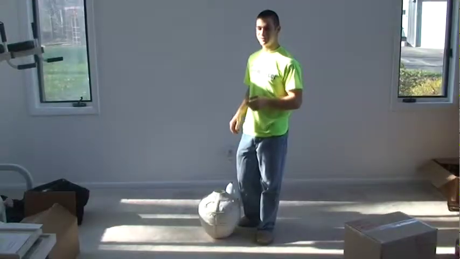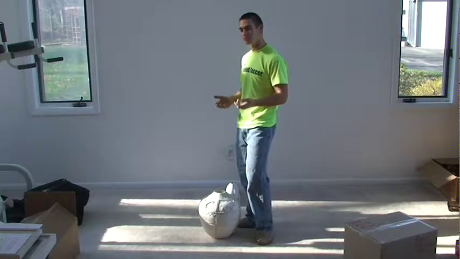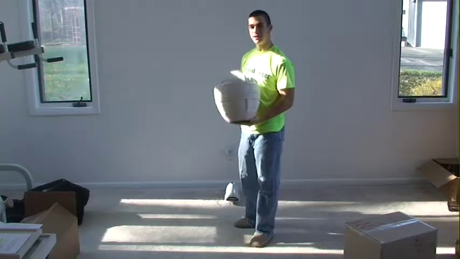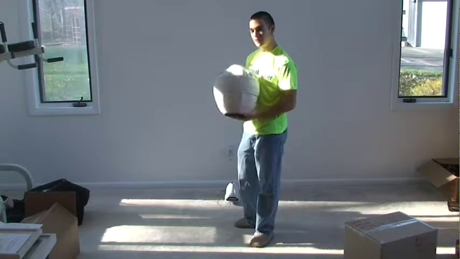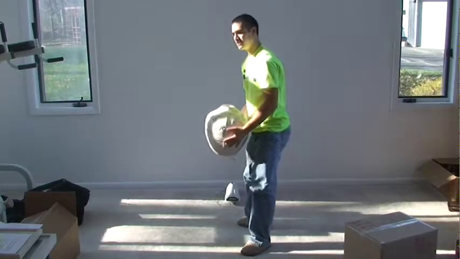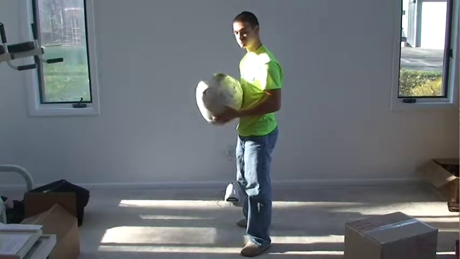Force equals mass times acceleration. So if you wanted to figure out how much force is actually needed to move something, why don't we take this vase? If this vase weighed about 10 kilograms and I was picking it up at about 3 meters per second squared, then the amount would be about 30 newtons.